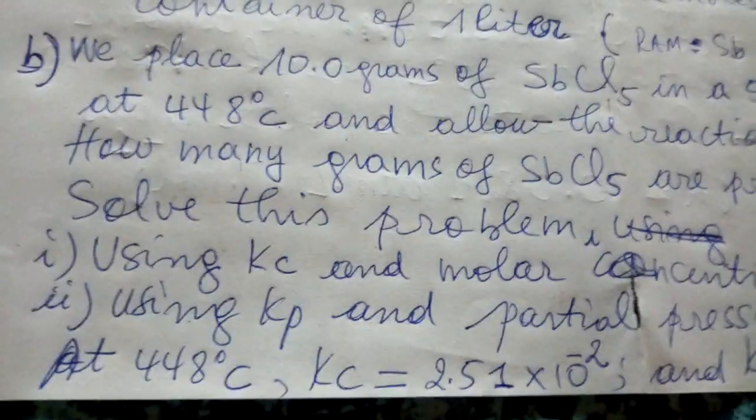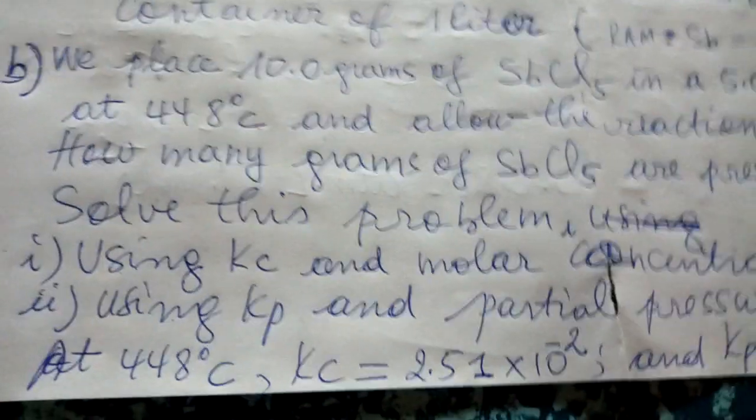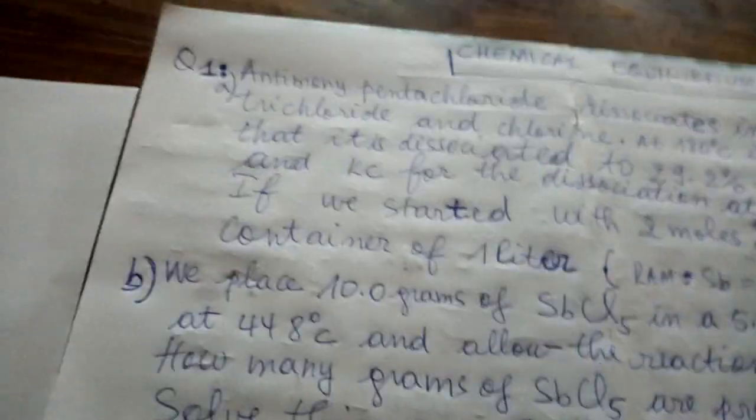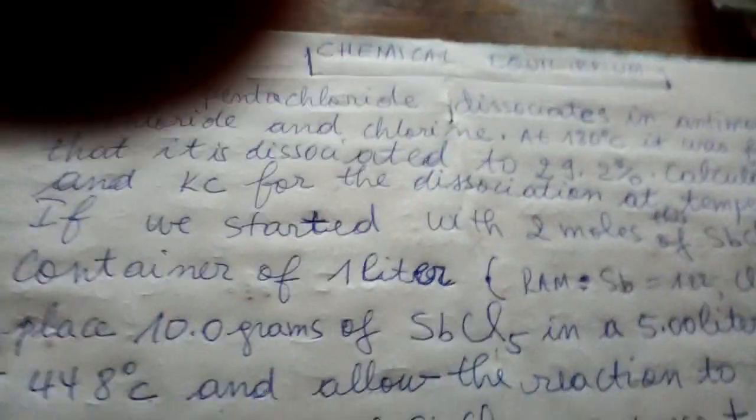Now, let's see the answer to this question. We are starting with question number 1. We have the data.